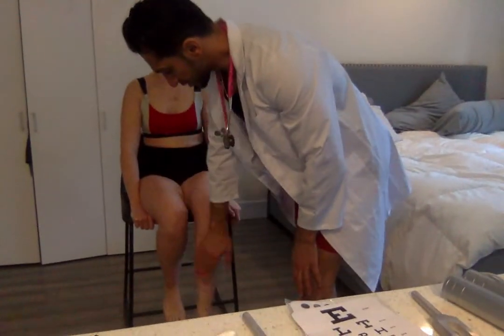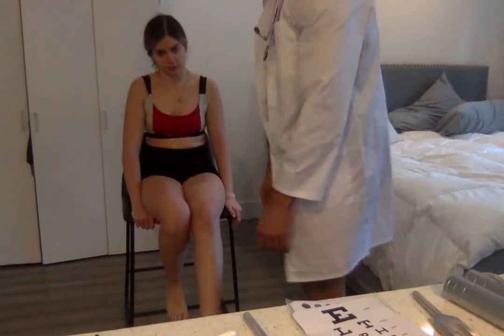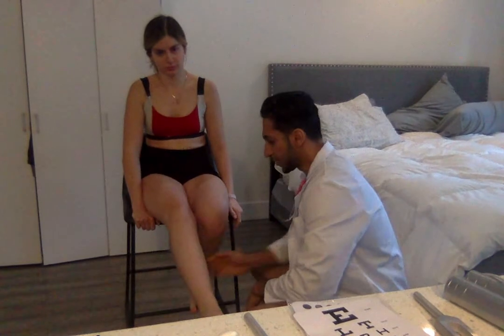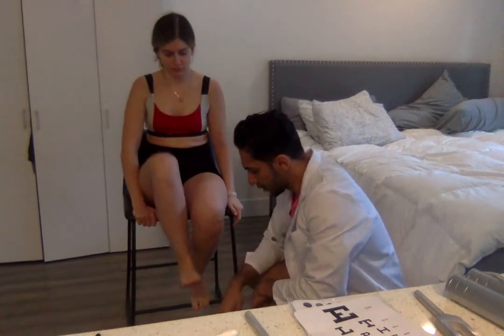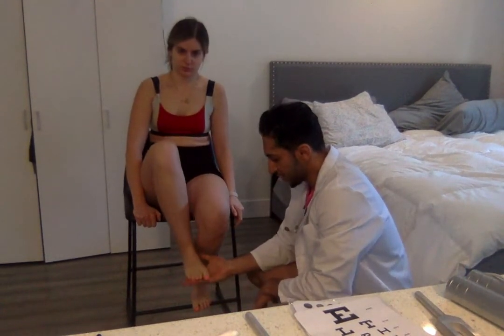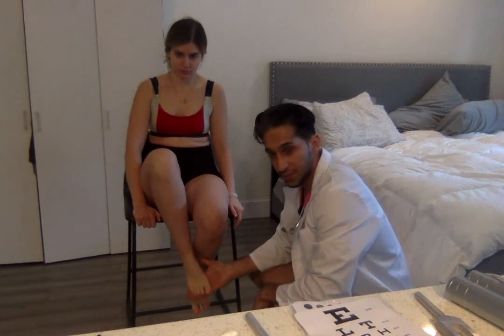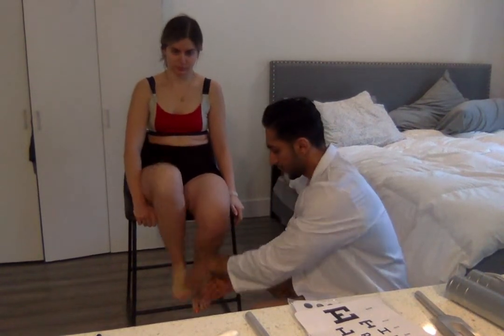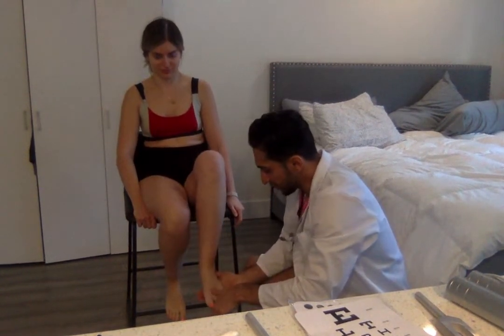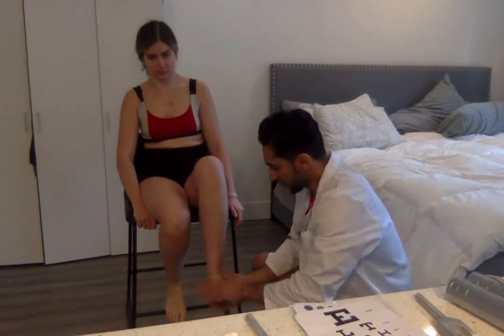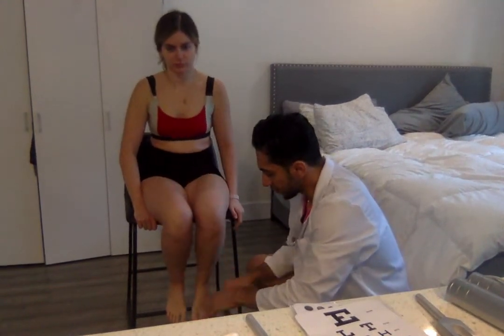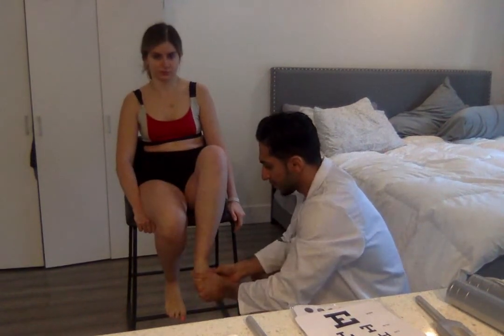Apply resistance. That's also the quads. Let's go to the back, the hamstrings. All right, that's good. The foot, you're going to push down like you're on a gas pedal. Push down. Very good. And now you're going to push up. The toes, same thing.